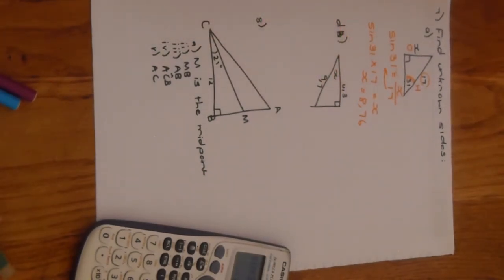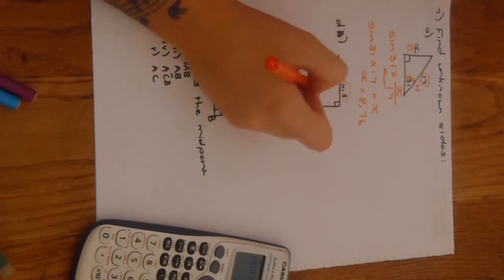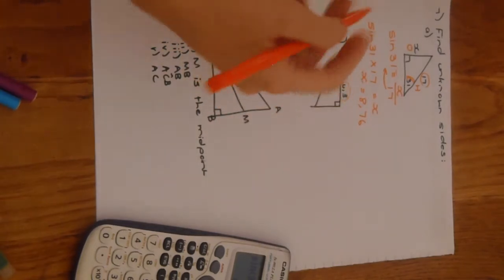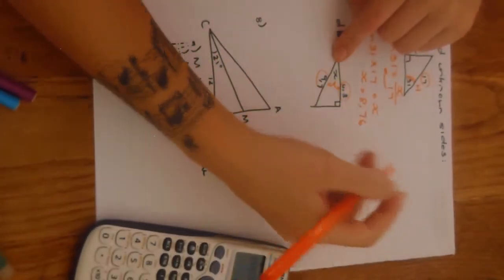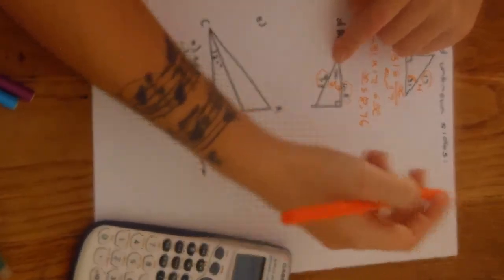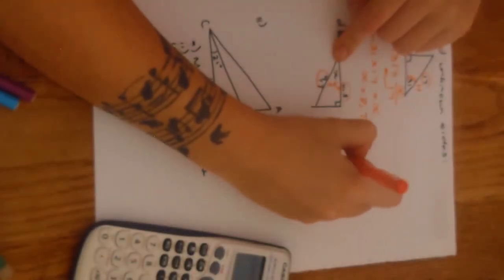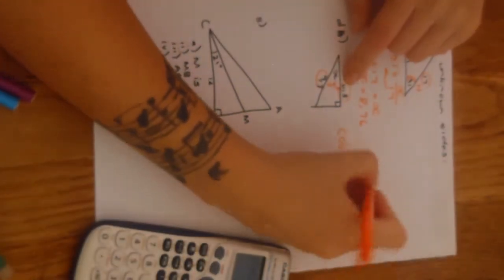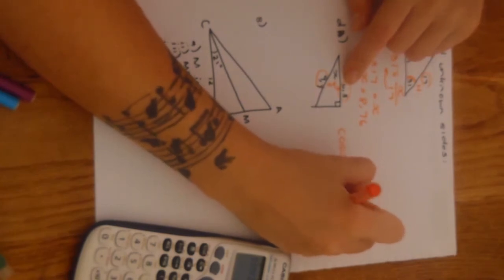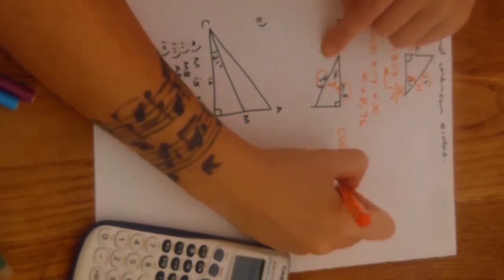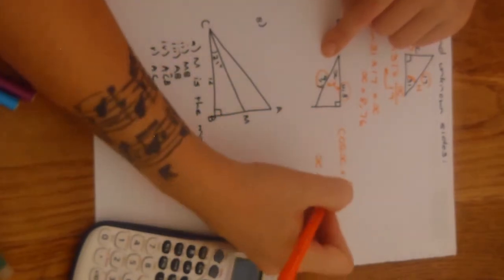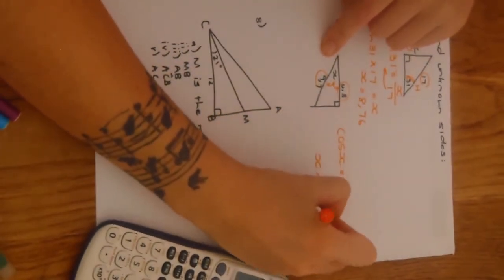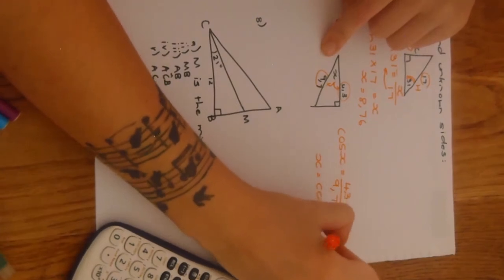Now you still do the exact same process. You check what you have, but remember, when you're finding an angle, you must make sure that you shift at the end. So in terms of x, this is adjacent, that is hypotenuse. So adjacent and hypotenuse, we know it's cos. Cos of x is adjacent, which is 4,3, over hypotenuse, which is 9,7. If I want x alone, what must I do? Shift cos of this.